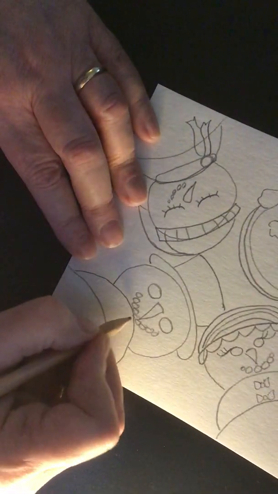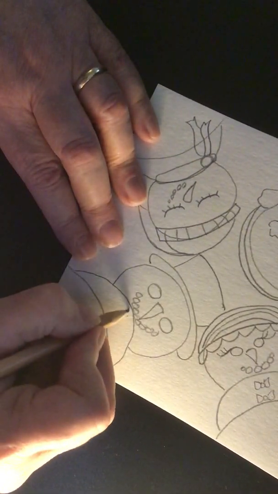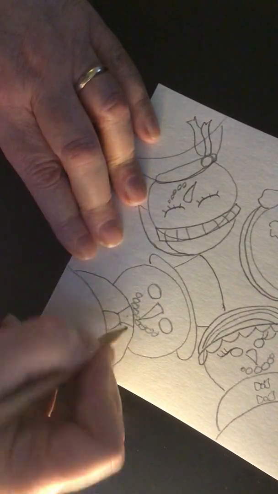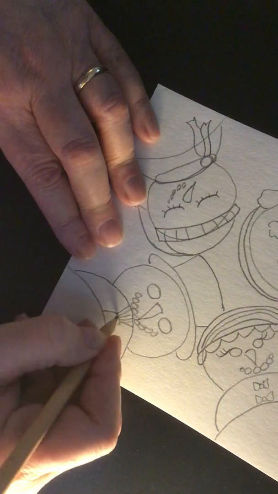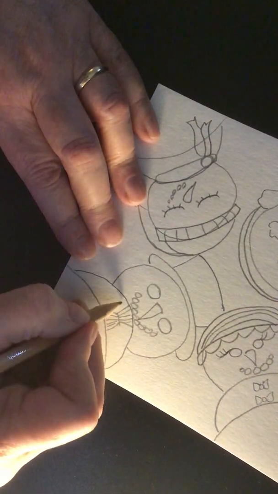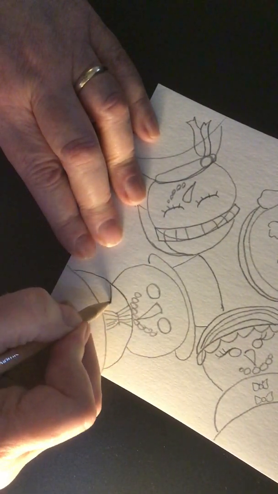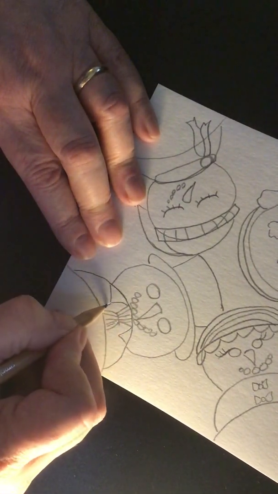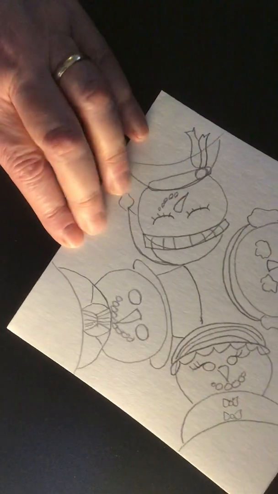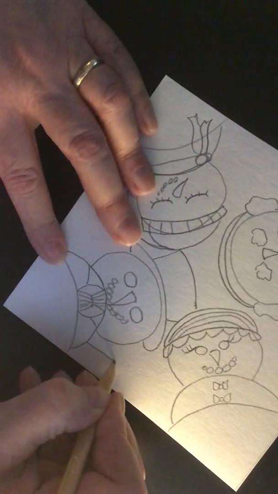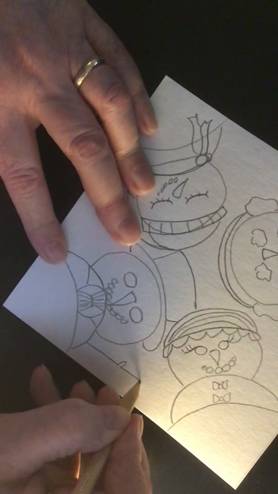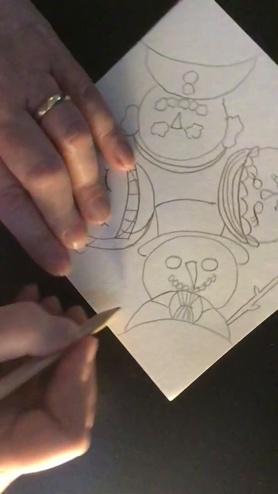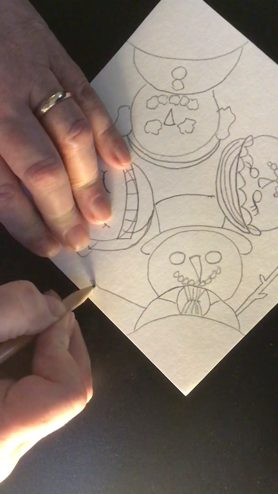Maybe I'll even put a tie on him. We'll make it look like he's wearing a coat. Can snowmen wear a coat, you think? I think they can if we want them to. And of course they need some arms. Make sure that we're not just drawing lines. We're drawing shapes for those arms.